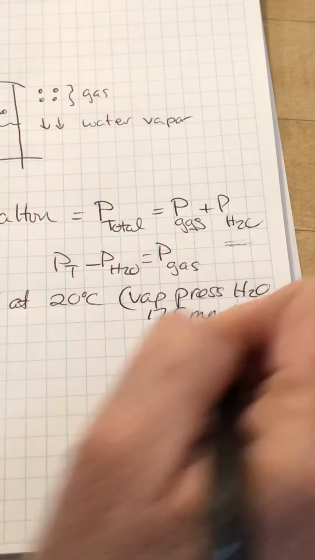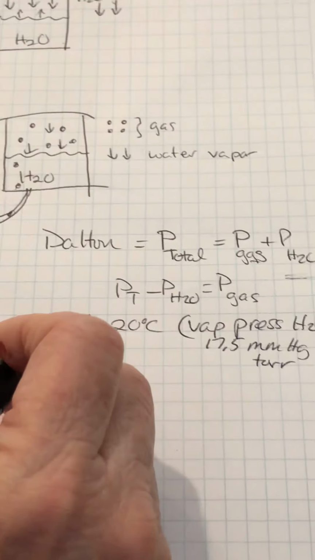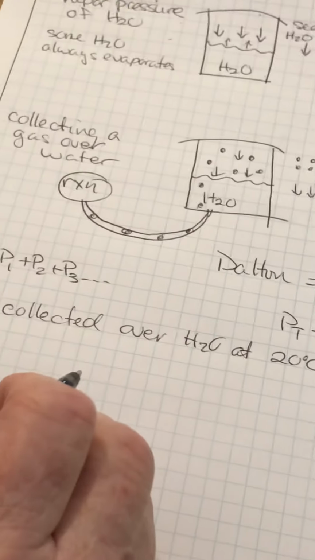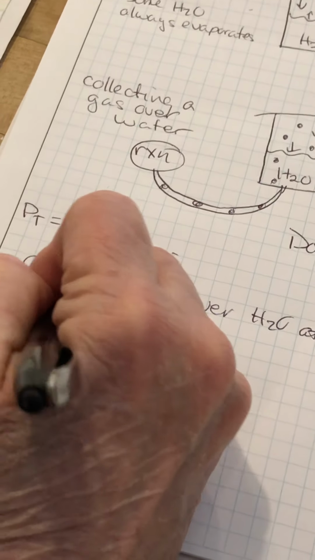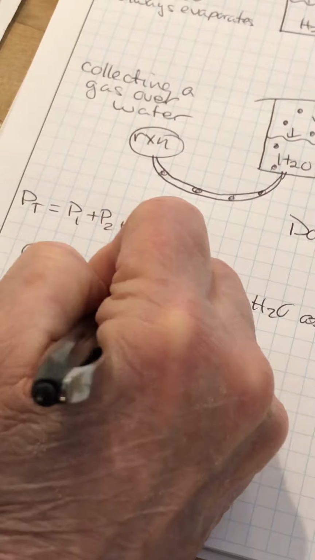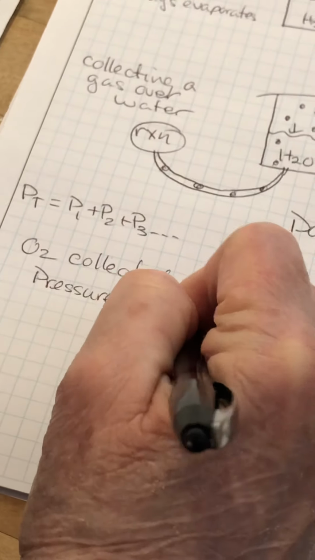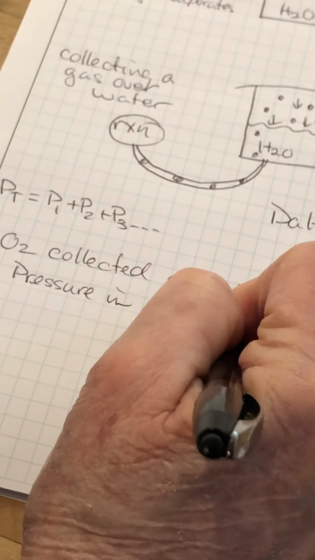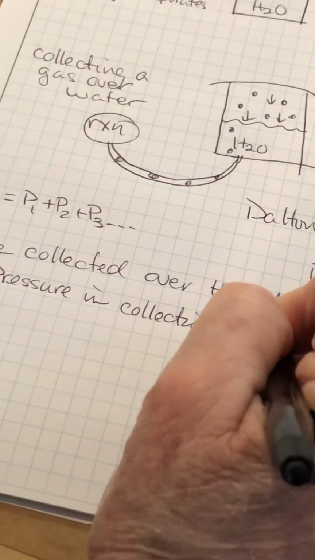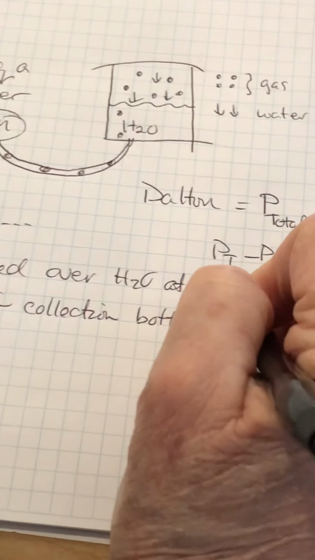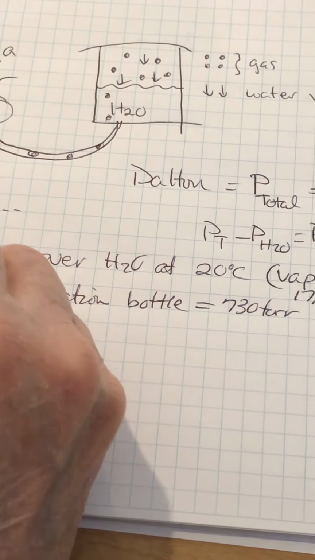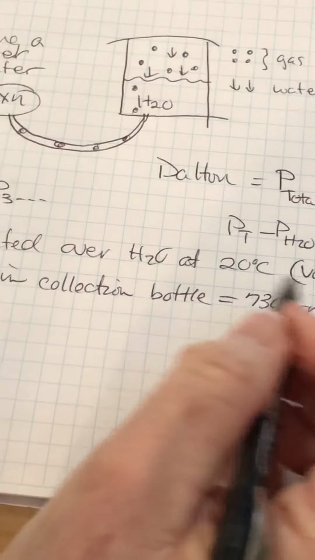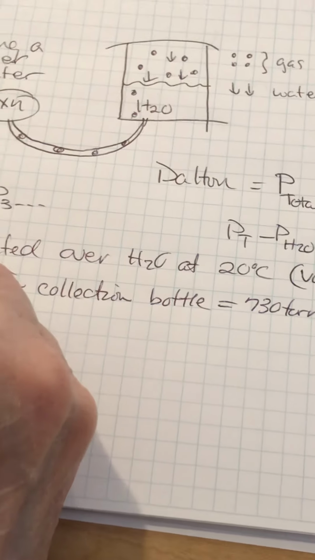Remember those units? And the pressure in the collection bottle is 730 torr. Okay, that's P total. I want to find the pressure of oxygen.